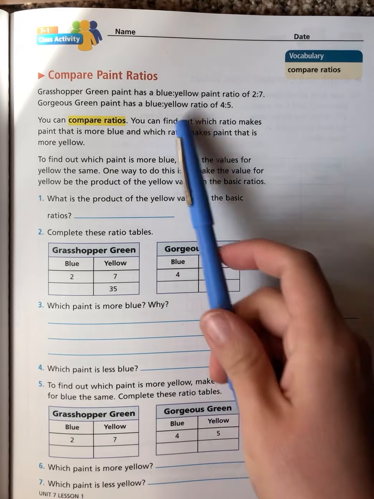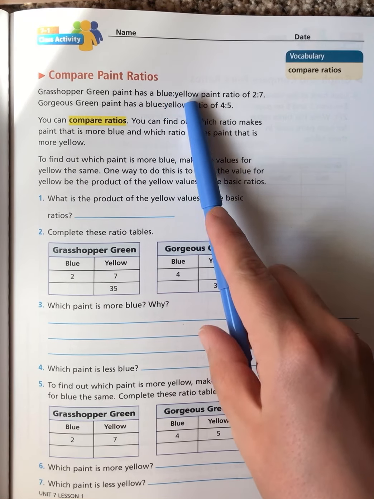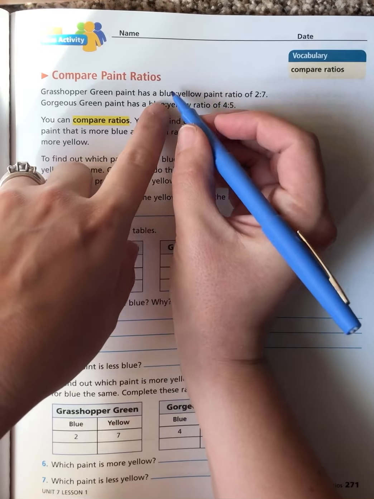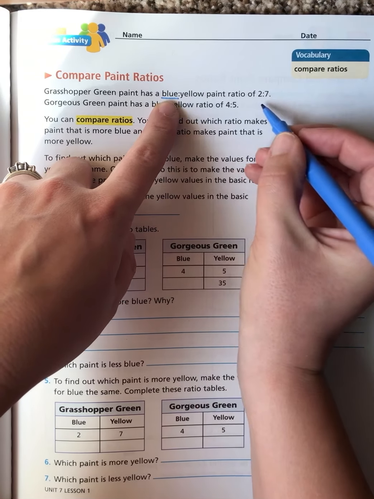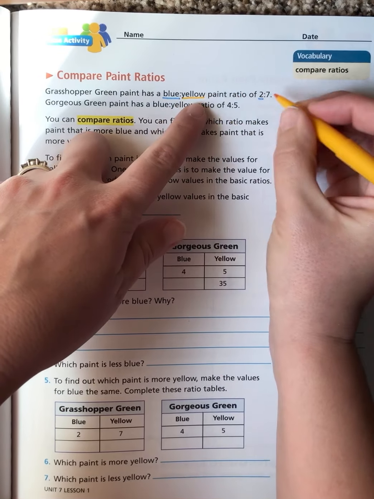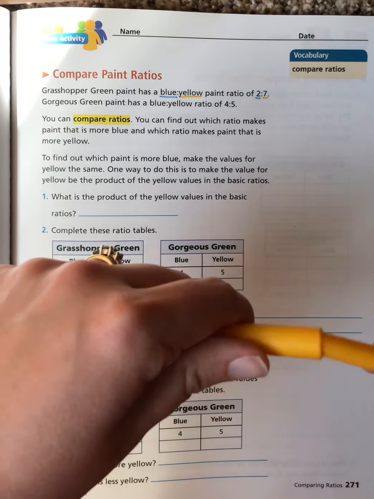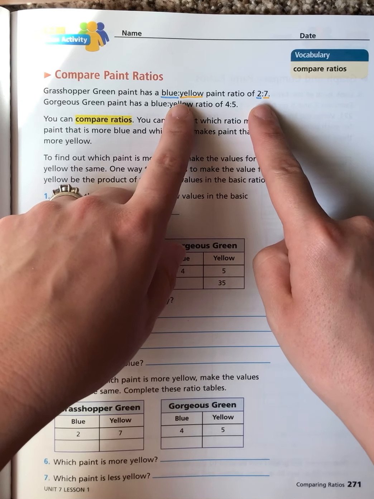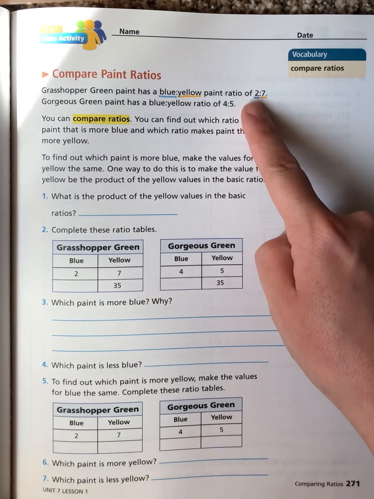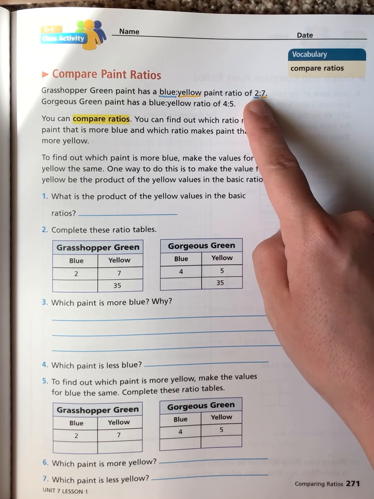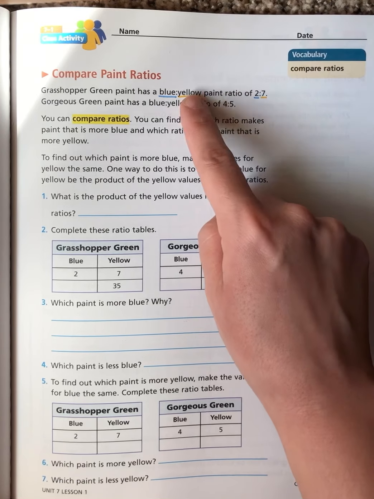So it says grasshopper green paint has a blue to yellow paint ratio of 2:7. Now I want you guys to remember that the way this is written, blue comes first and the number 2 comes first in that ratio. Yellow comes second and number 7 comes second. So what that means is they don't tell us how much they are putting into this new grasshopper green mix. We don't know if it's 2 cups or 2 gallons or 2 quarts of paint. We don't really know, but whatever measurement they're using, there's 2 of it. So for every 2 units of blue, they're mixing it with 7 units of yellow.